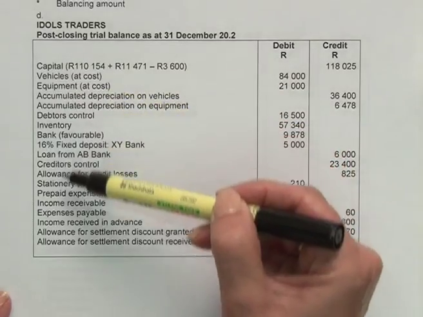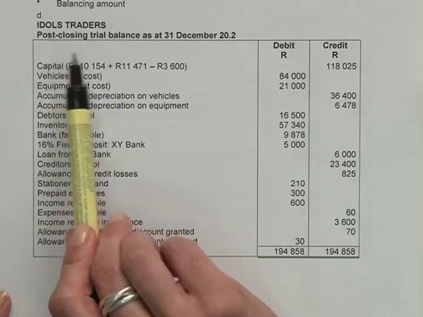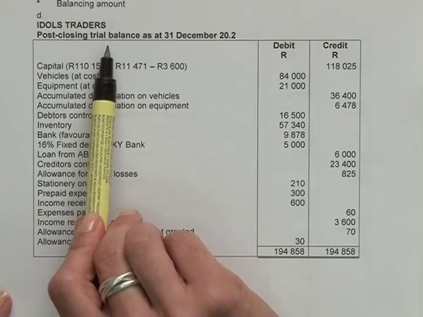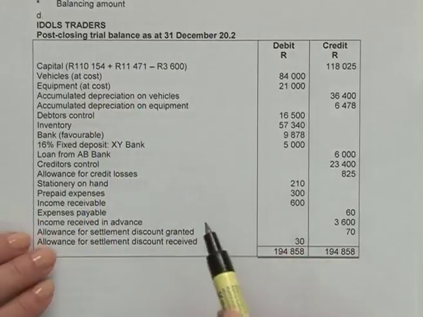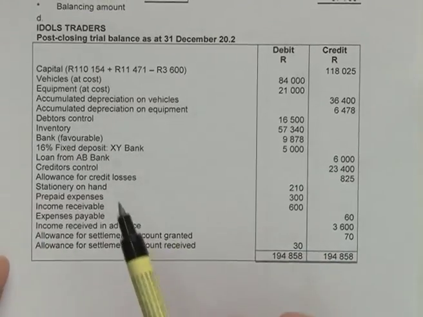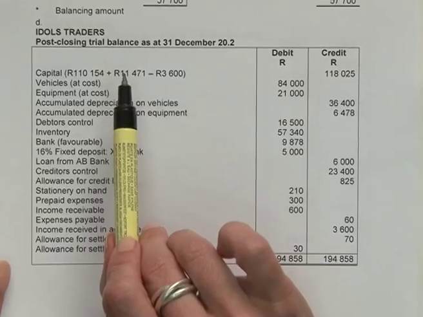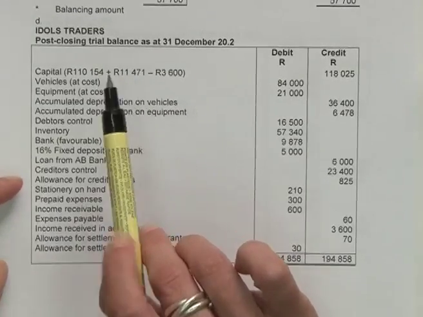No income or expense items will be left in the post-closing trial balance, so we can use this trial balance to draw up the statement of financial position. We can use the two accounts that we have to draw up, the trading and the profit or loss account, to draw up our other important statement, which is the statement of profit or loss and other comprehensive income.